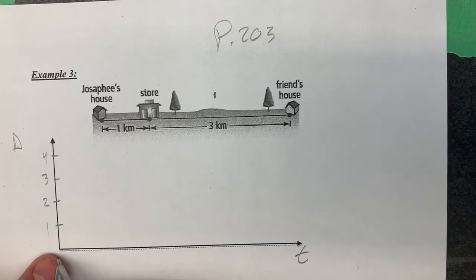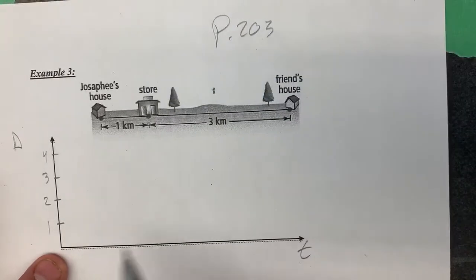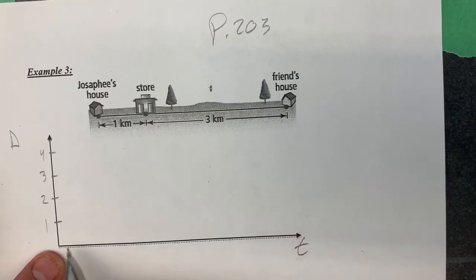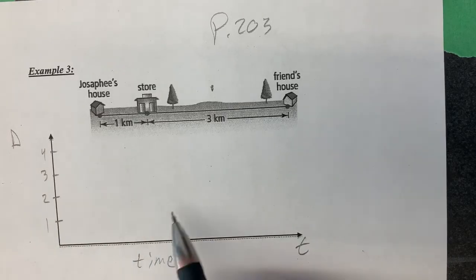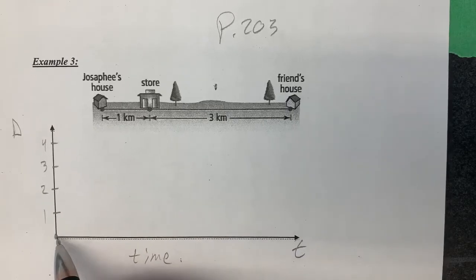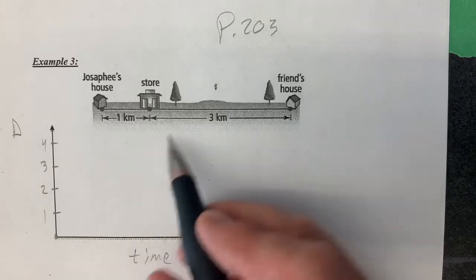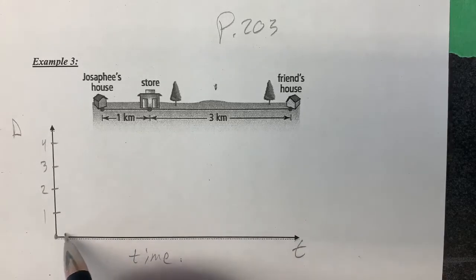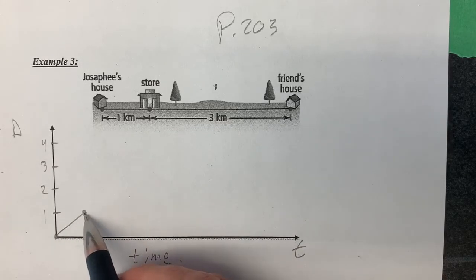Now, I'm not going to put a scale here because it doesn't tell us how long, but I do know that as time goes on. Now, what does it say? It says she leaves her home. So she's starting at home. At time 0, she's starting at home. And she walks to the store. So she's walking at some rate, and then she's 1 kilometer away, she's at the store.